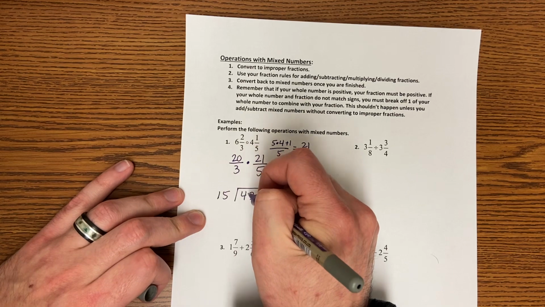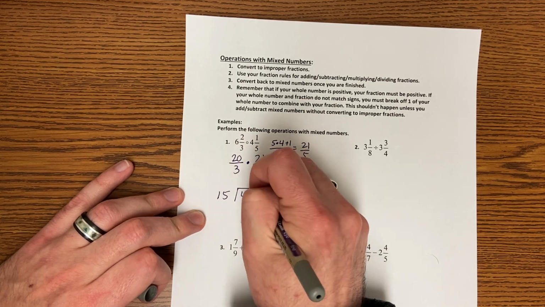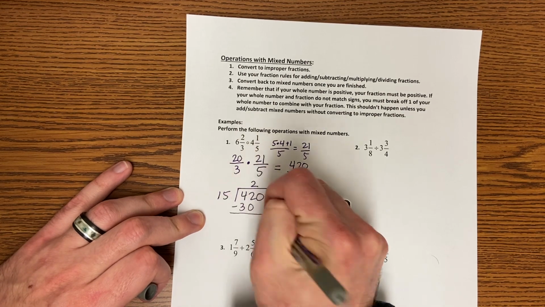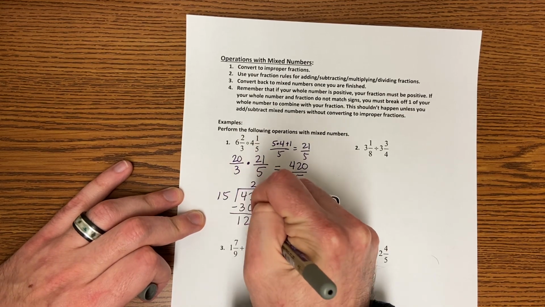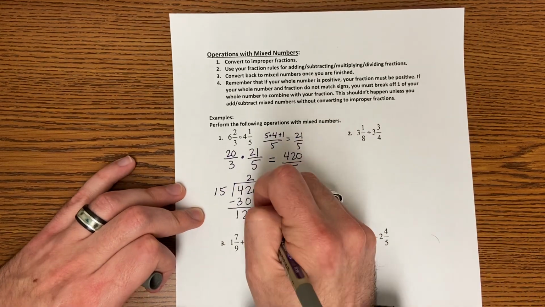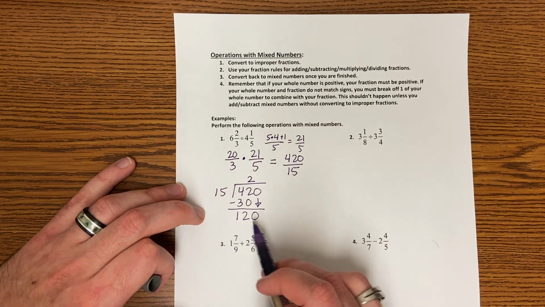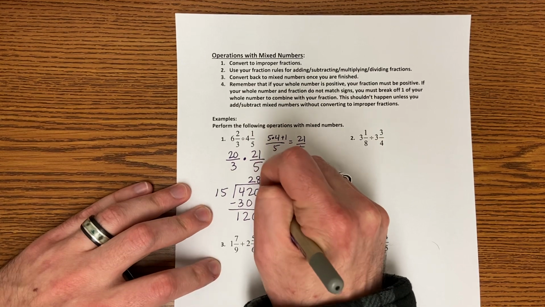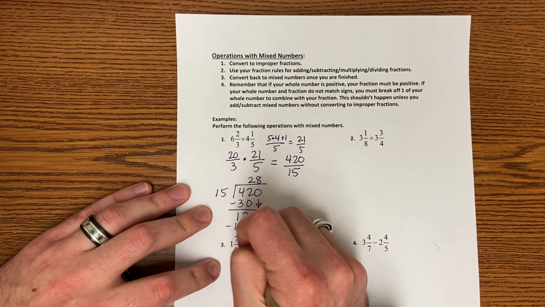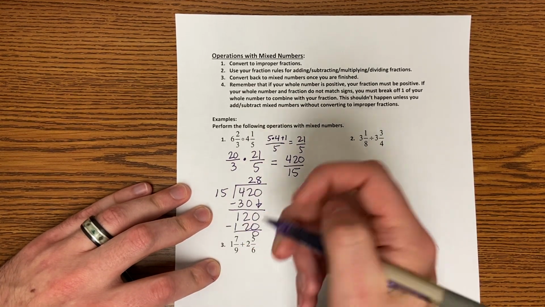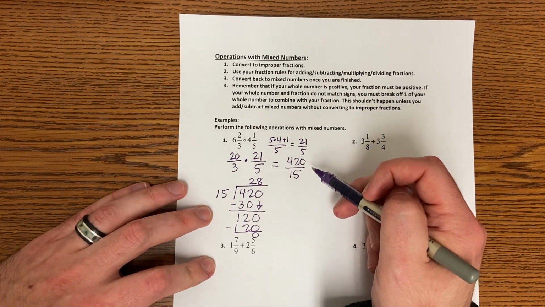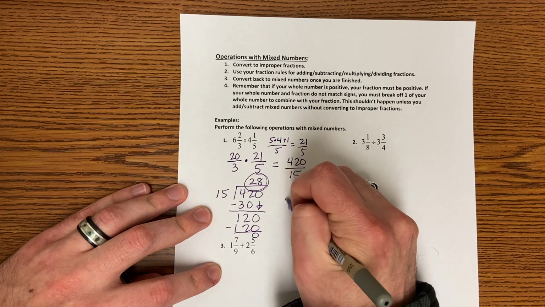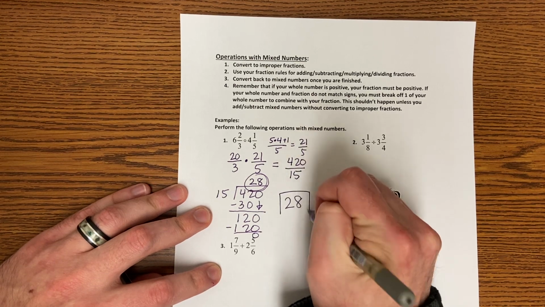15 goes into 4 no times, but 15 goes into 42 twice, because 15 times 2 is 30. Subtract it off, you get 12, and bring down the 0. And actually, amazingly, 15 goes into 120 8 times, because 8 times 15 is exactly 120, and it leaves you with a remainder of 0. So 420 over 15 is correct, but we know that when we do 420 divided by 15, we actually get 28.